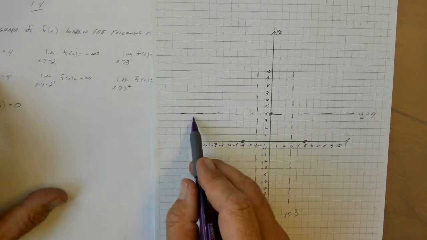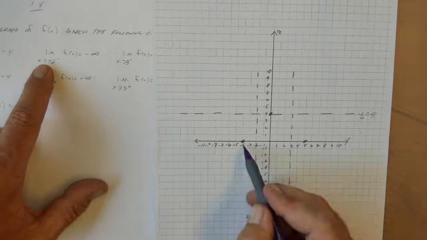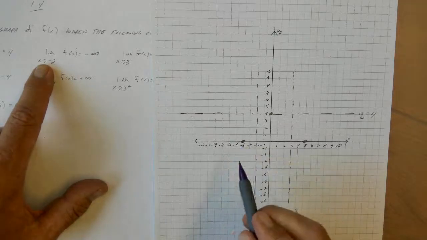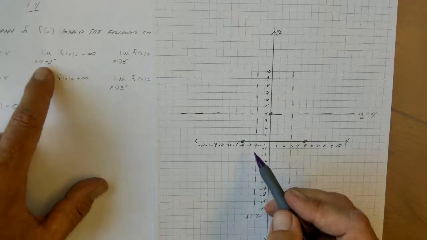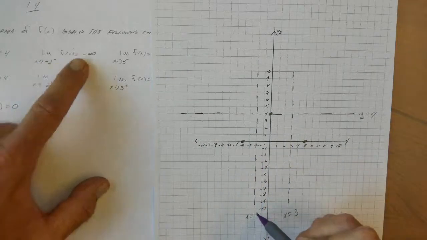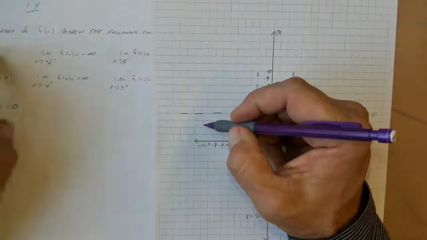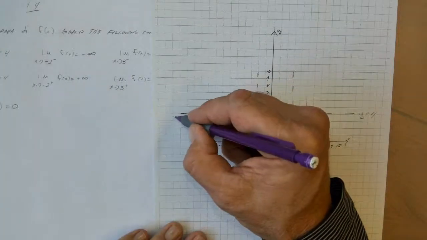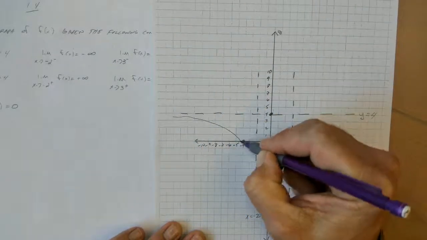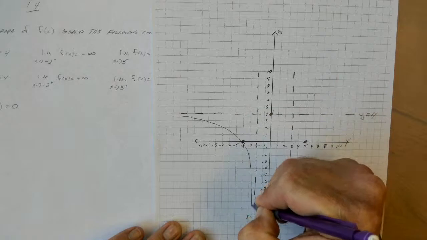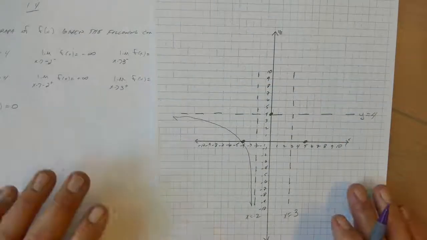So we know we're either going to be down here or up here. And we have to go through this point, negative 4. So we're probably going to be down here. And then as we approach negative 2 from the left, we're going to go to negative infinity. So those pieces of information here, here, and here tell us that we're going to be here. We're going to go through negative 4, and we're going to come down here. And there is that portion of the graph.